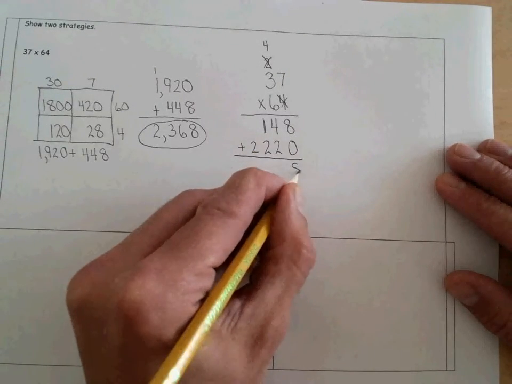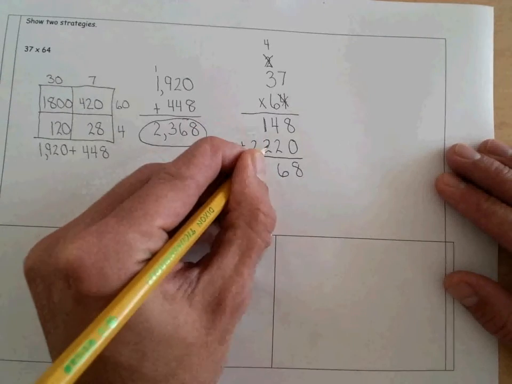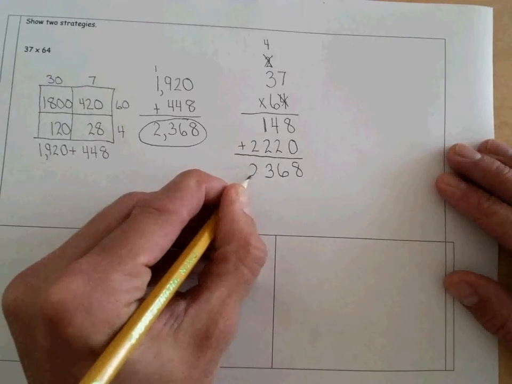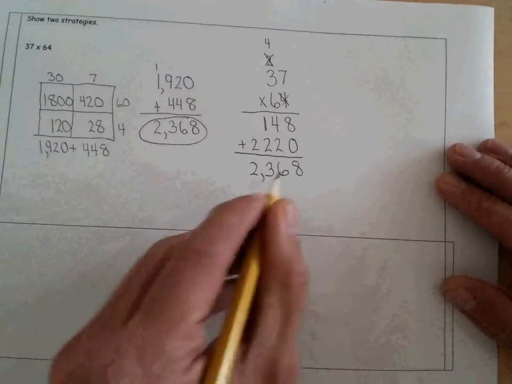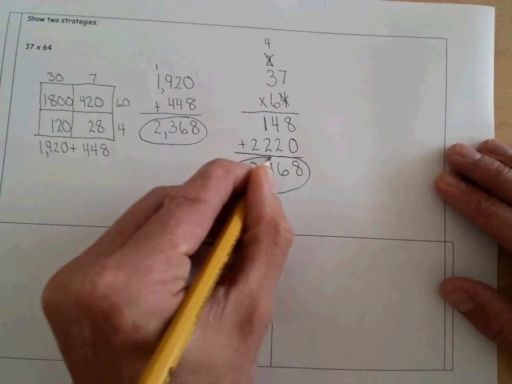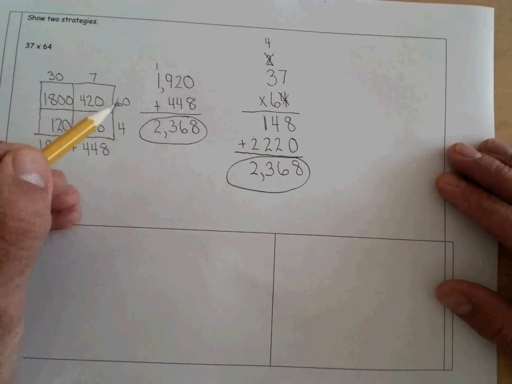So 8 plus 0 is 8. 4 plus 2 is 6. 1 plus 2 is 3. And then 2 plus 0 is 2. My product is 2,368. Again, what the box method shows us is what we're doing here.